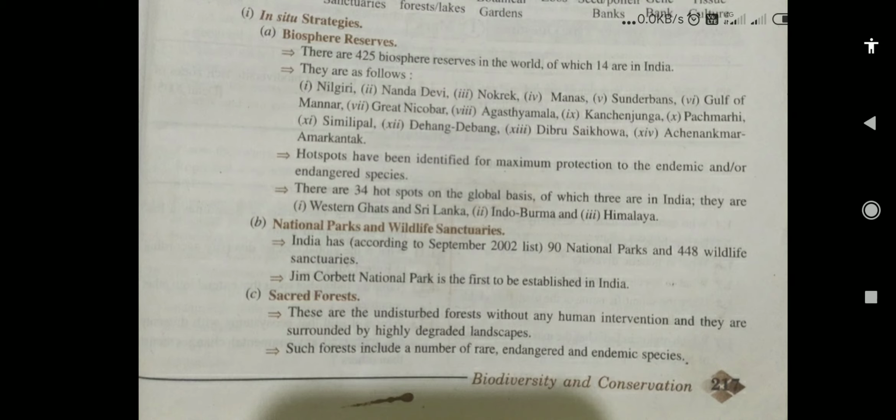In India, there were 25 biodiversity hotspots earlier, but now there are 34 hotspots. It means many of the species are going extinct day by day.